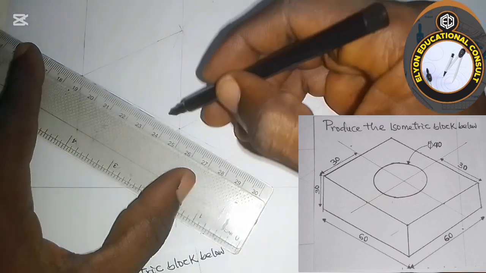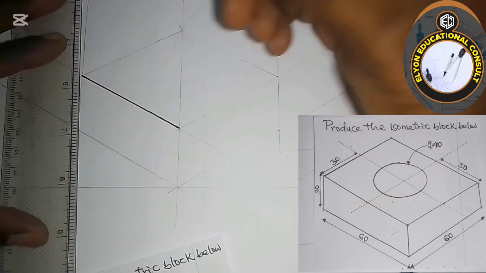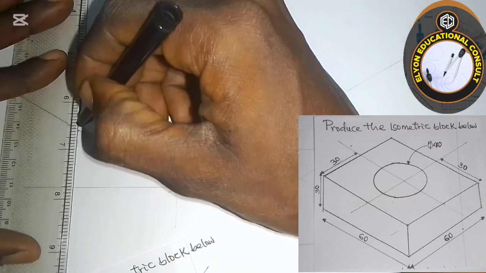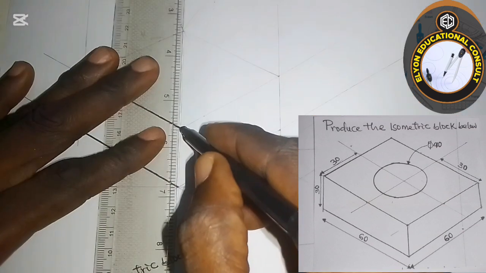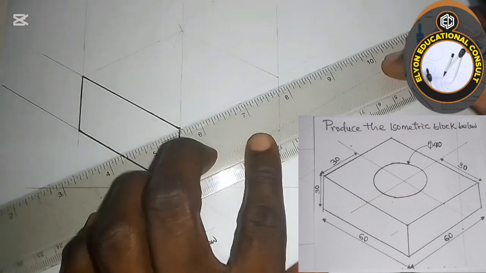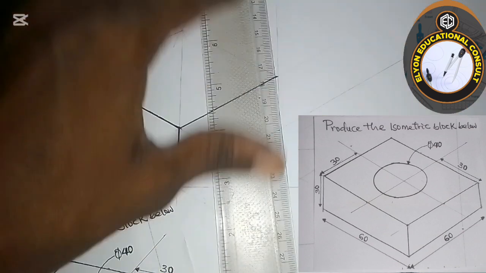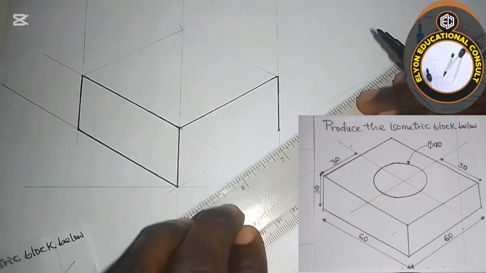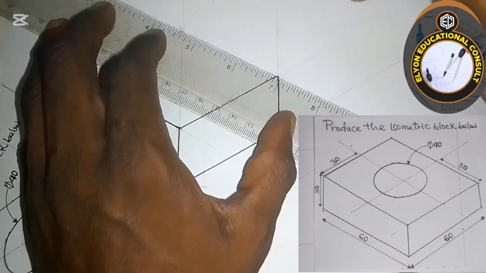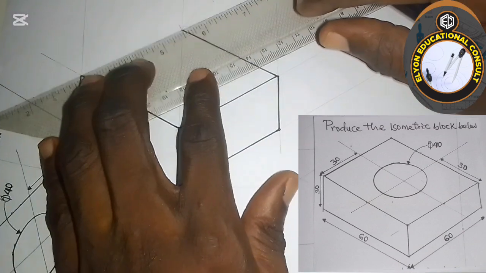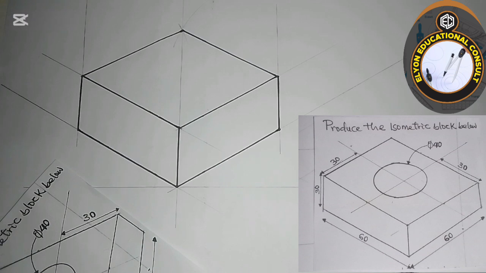So I will take out my isometric block now, then I'll come this way, this way, this way, this way, and finally this place. So this is my isometric block.